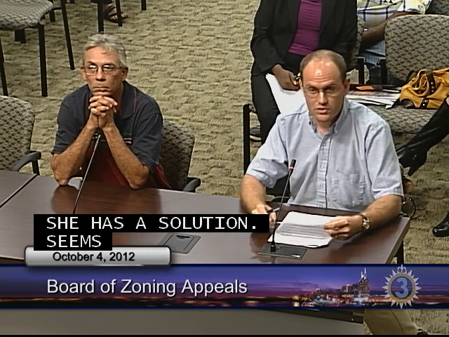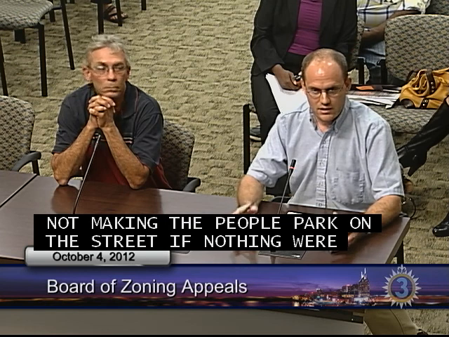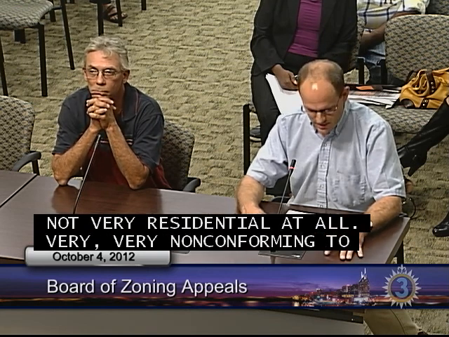You know, there's no parking now. She has a solution. It seems viable as far as at least not making the people park on the street as they would if nothing were changed. That's not going to be very aesthetically pleasing. A large gravel turnaround, in addition to the monstrous ramped deck that was added on in the front that's 20% of the size of the house. I don't know, you can see in the picture, it's very business-like, not very residential at all. Very non-conforming to what's normally in the neighborhood, I guess you could say.